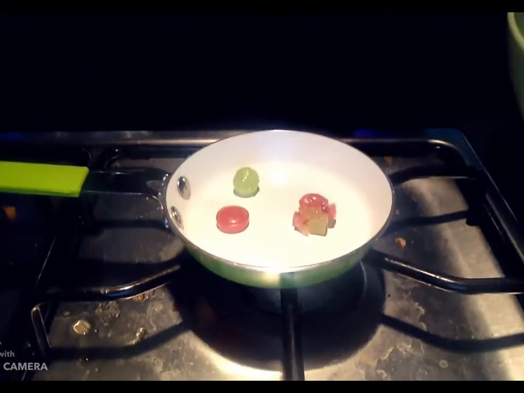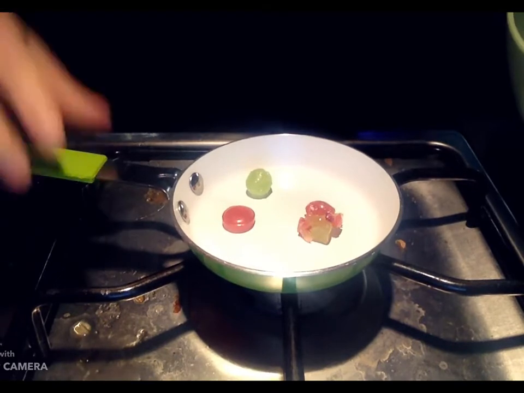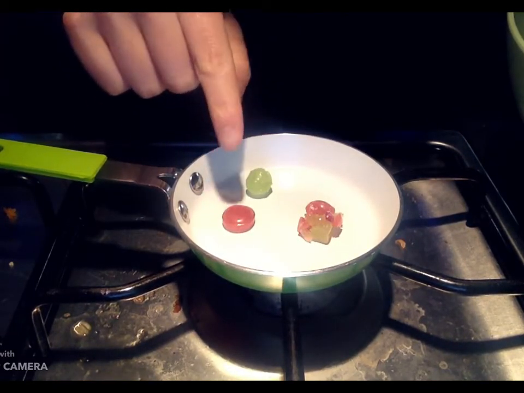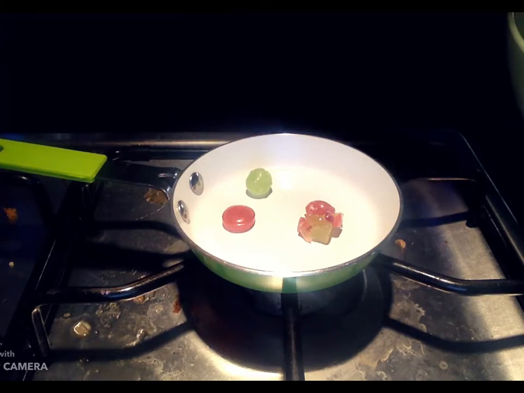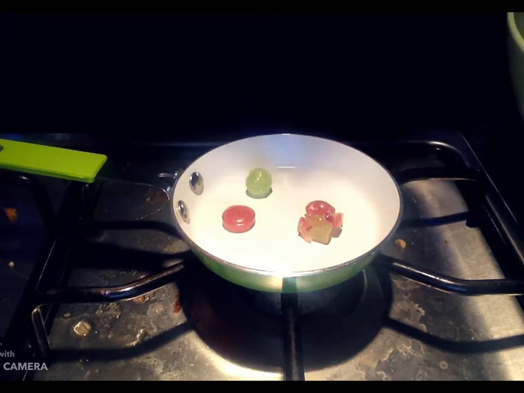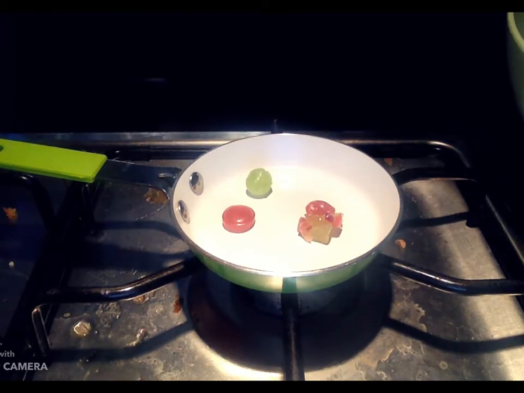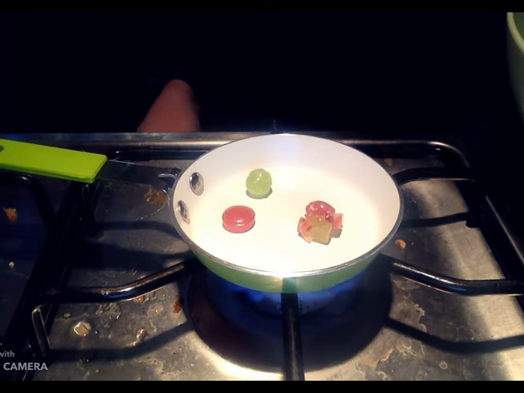Now I'm going to take my sedimentary rock, and I also threw in 2 igneous rocks, and I put them in the cutest pan ever, and I'm going to try to melt them into magma. Let's see what happens. Let's turn on the flame on high so you don't have to wait too long.